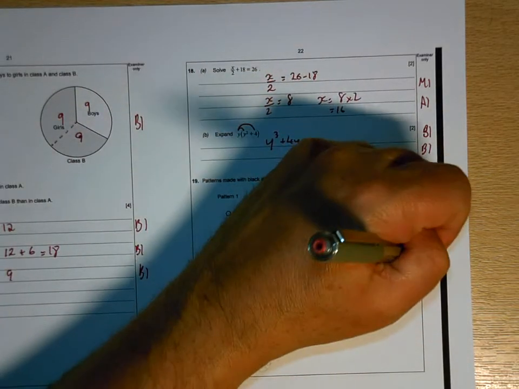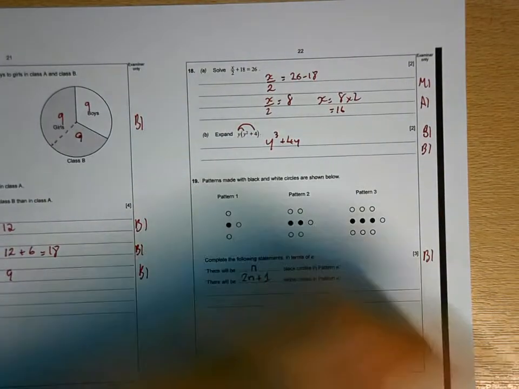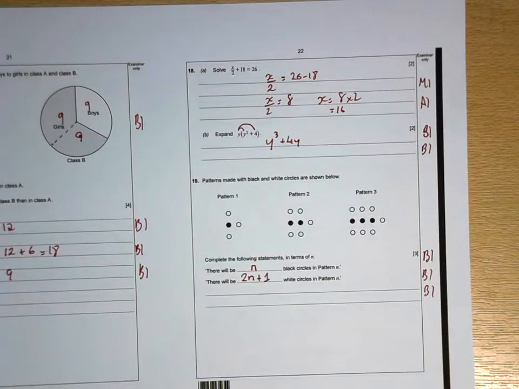1 mark for the n, 1 mark for the 2n, 1 mark for the plus 1.